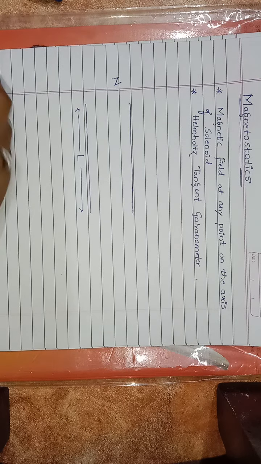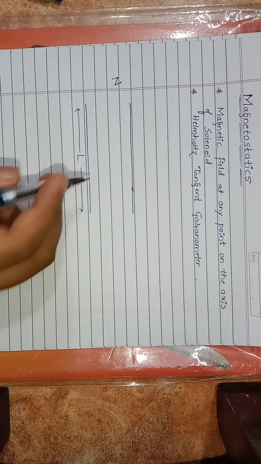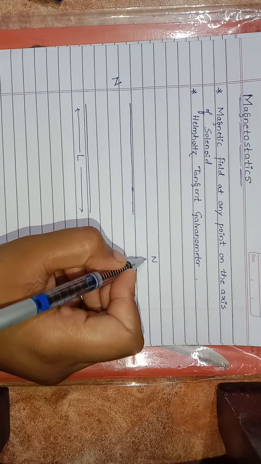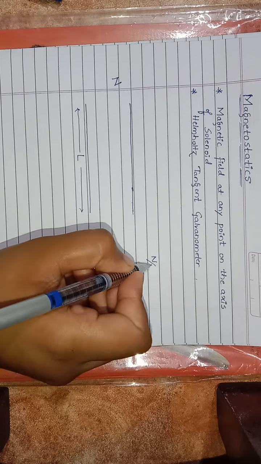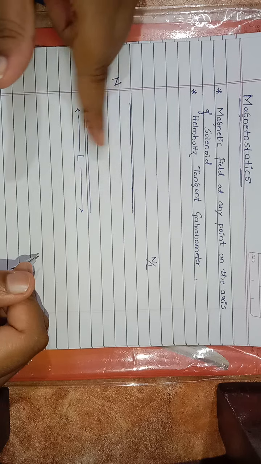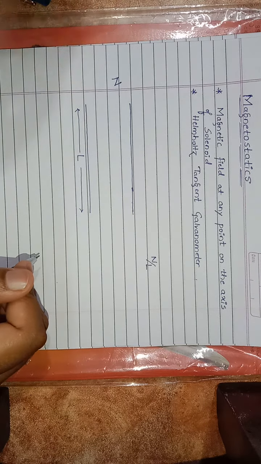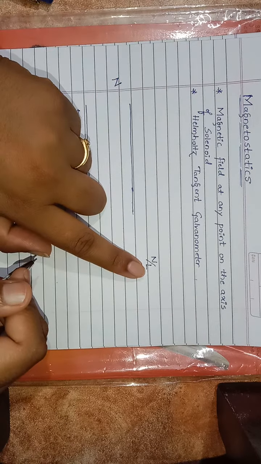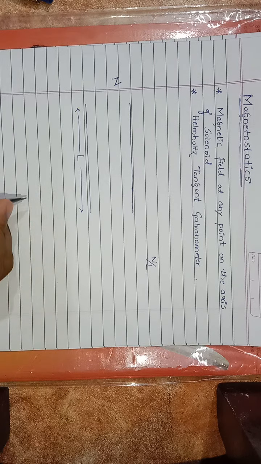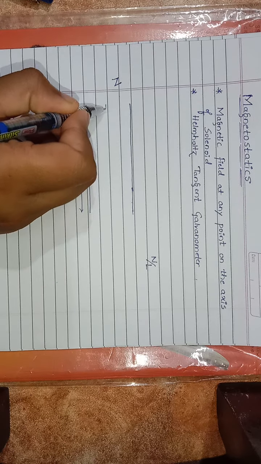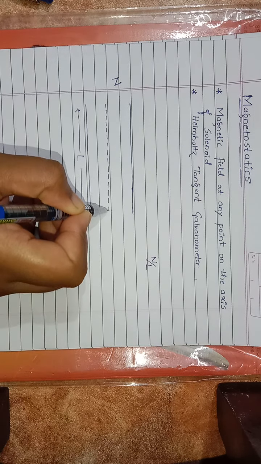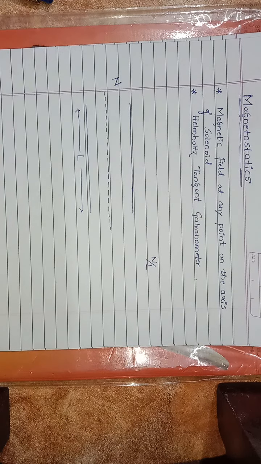Now the number of turns is N. So the number of turns per unit length is N divided by L, because if this is one solenoid, around it we are having different windings of a wire in several turns. N number of turns. So N by L is the total number of turns per unit length. So this is the axis of the solenoid, at the middle.